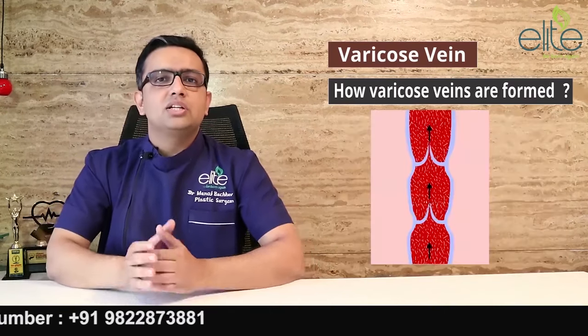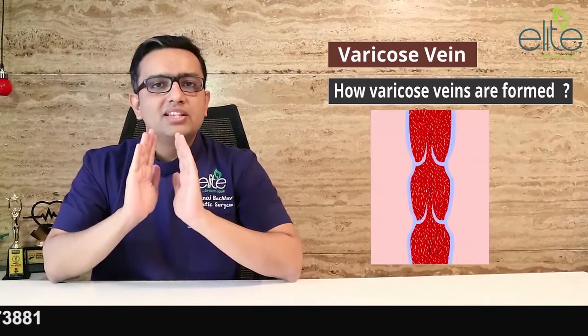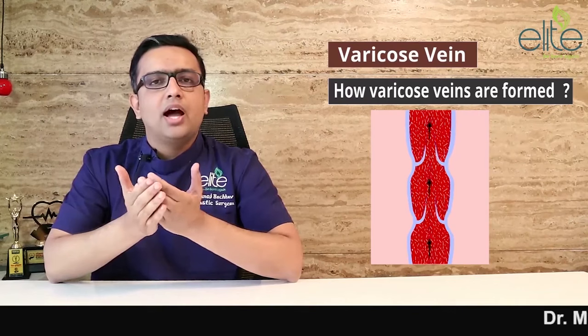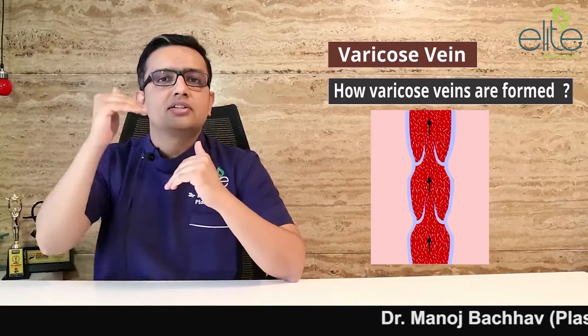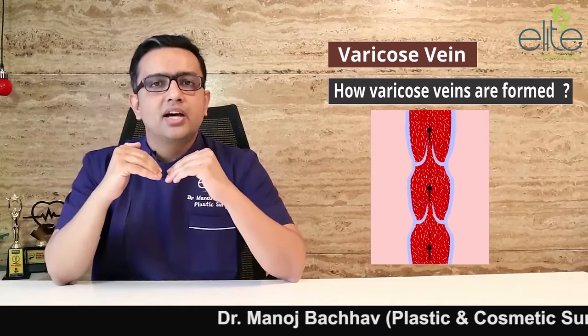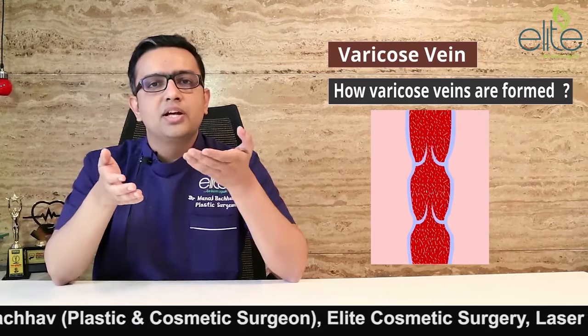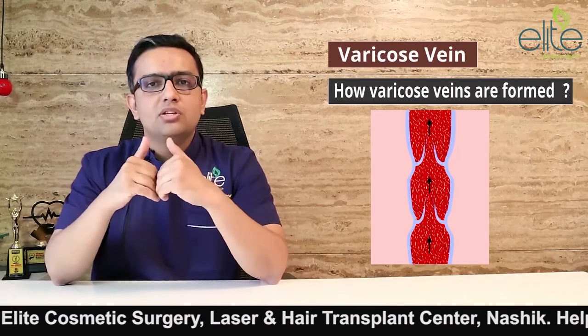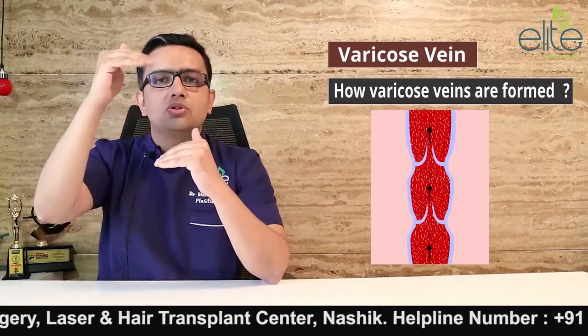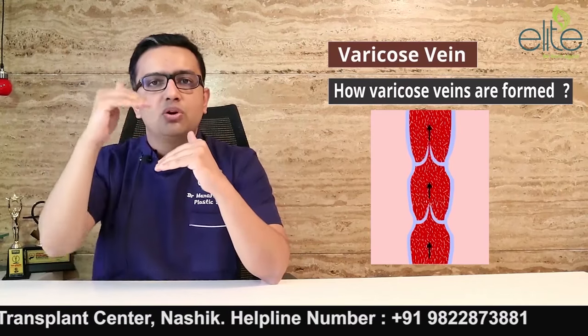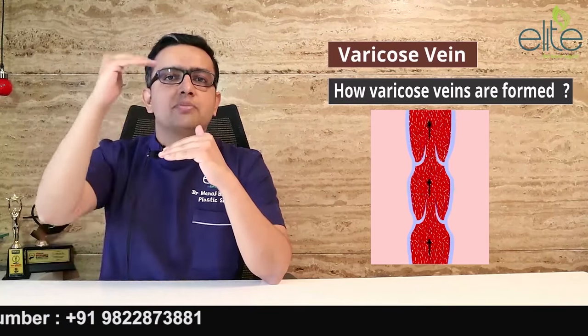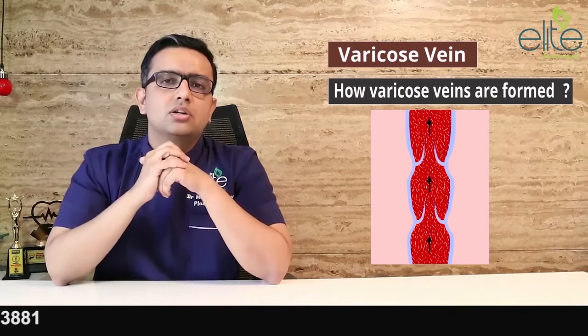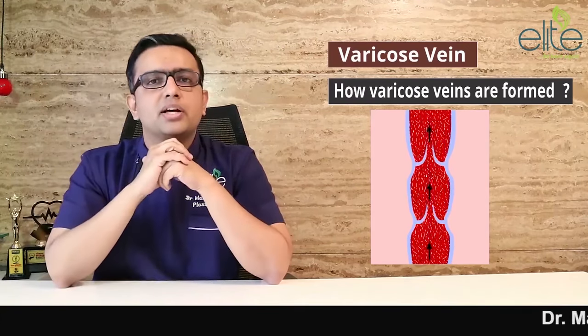If you consider the vein, it has a very thin walled structure and it has valves at certain distances. These are unidirectional valves and the blood is pumped in the upward direction using a pumping action. During the pumping action, the valves open in the upward direction, the blood goes up, and due to the closure of the valve, it doesn't go down again. So progressively the blood climbs up. This is the way the blood is pumped in the upward direction.